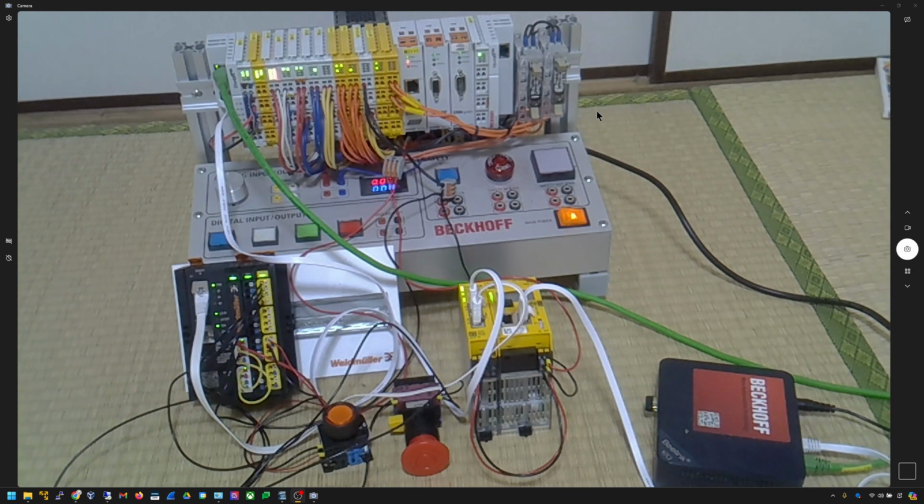Now here is the hardware that we are using this time. It's very similar to the last tutorial. You have a PC with the TwinCAT runtime installed. For this green cable, I configured this Ethernet driver as a real-time driver.